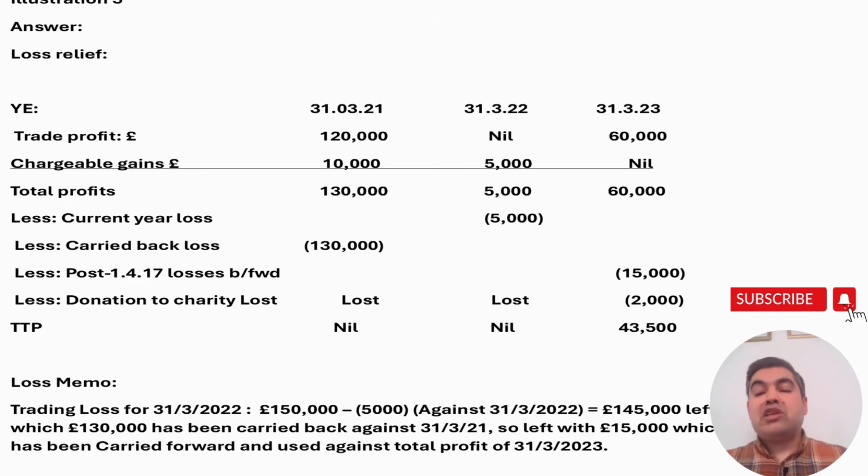Hence, the charitable donation can be used against it if there is a taxable profit. So there's a taxable profit of 45,000. We can use the 2,000 pound donation to charity. So the remaining total taxable profit will be 43,500.